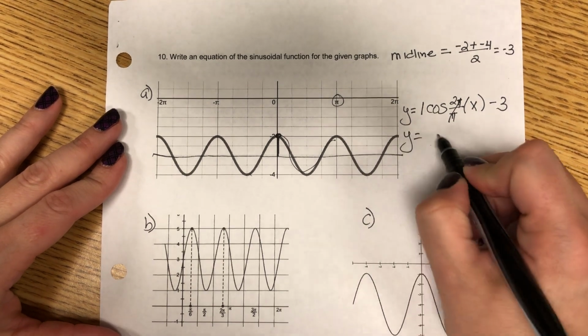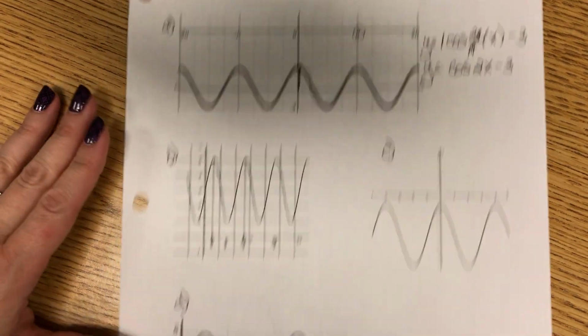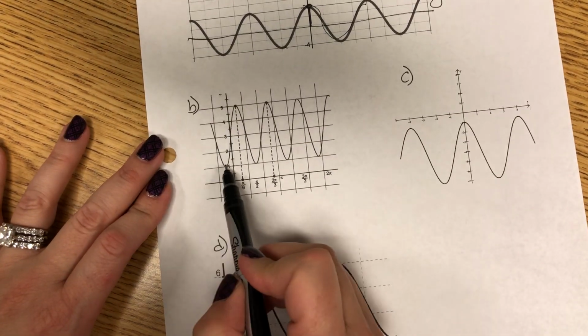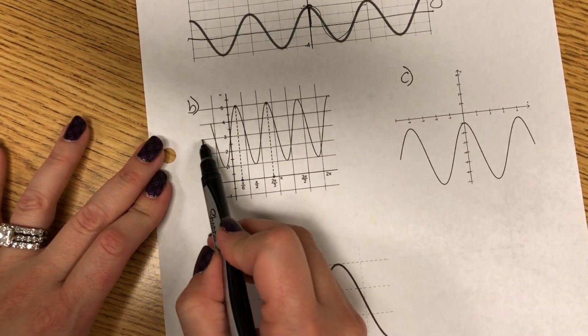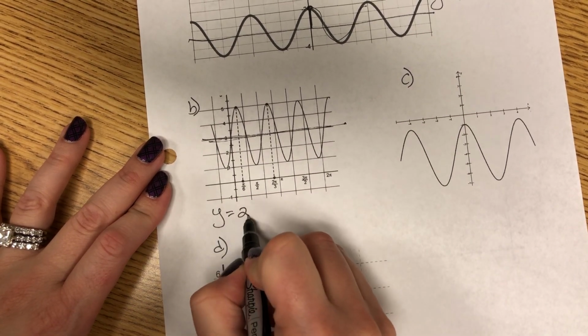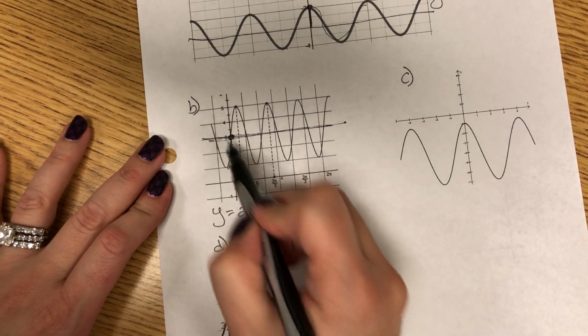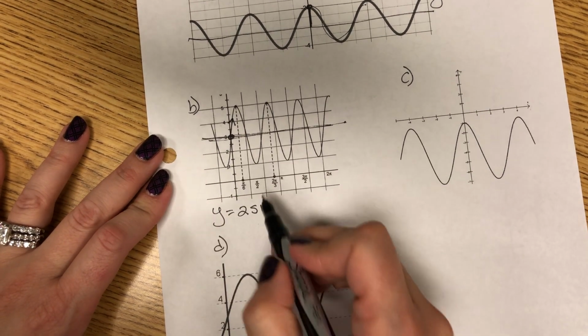All right, so a nicer way to write that is cosine of 2x minus 3. For B, halfway between 1 and 5 is 3. So the amplitude is 2. I'm going to pick a sine equation since it starts in the middle and goes up.